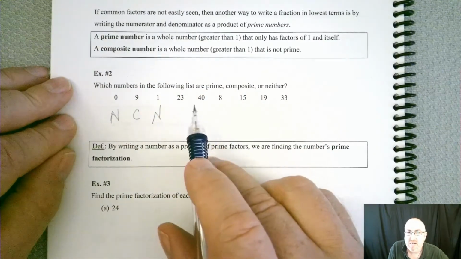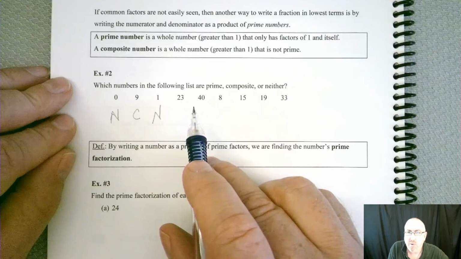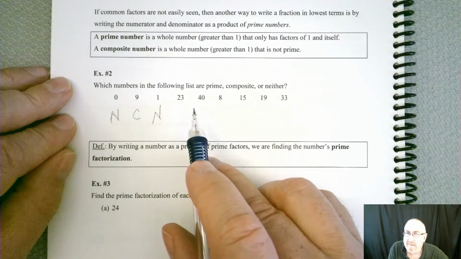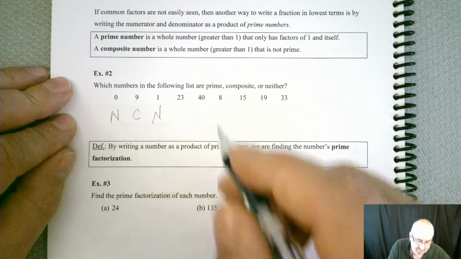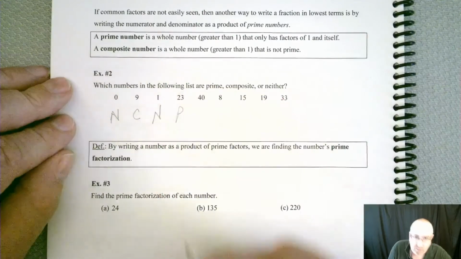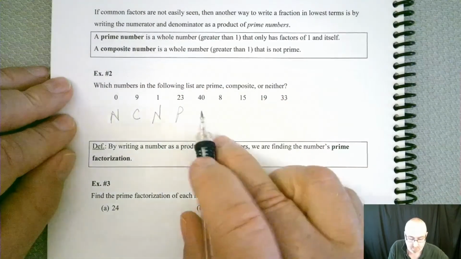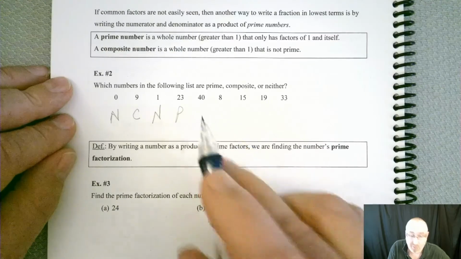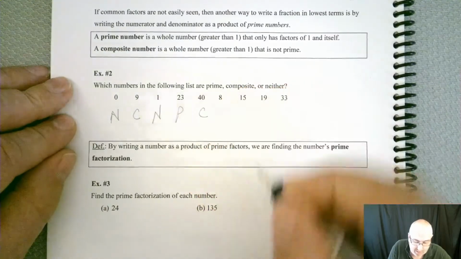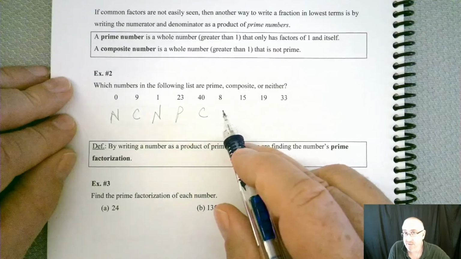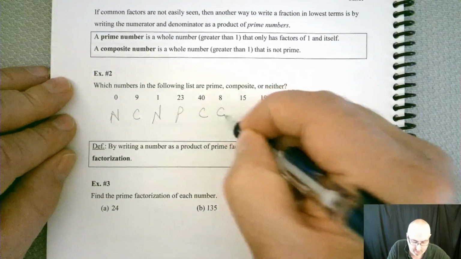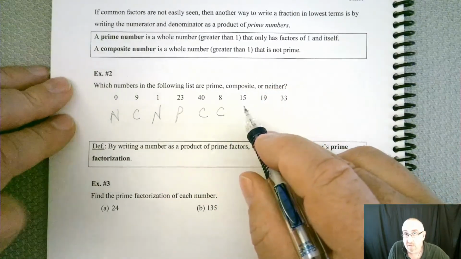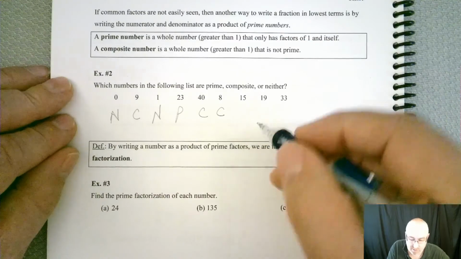23. So what numbers go into 23? Is there any? No, there's nothing that goes in. So that one's got to be prime. 40. Well, it's even. If it's even, then 2's got to go into it. So that's going to be composite. 8. 2 goes into that. 15, well, 3 goes in, 5 goes in.